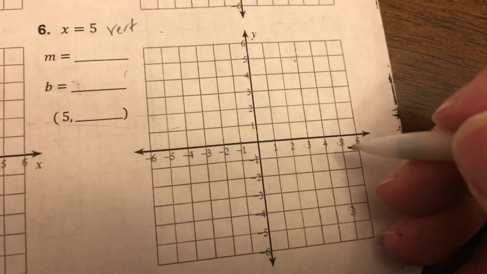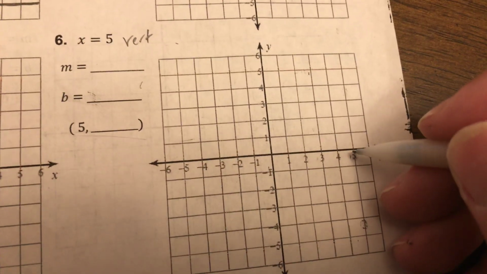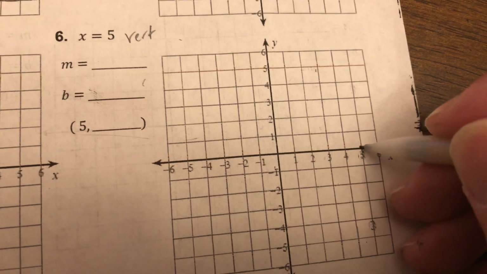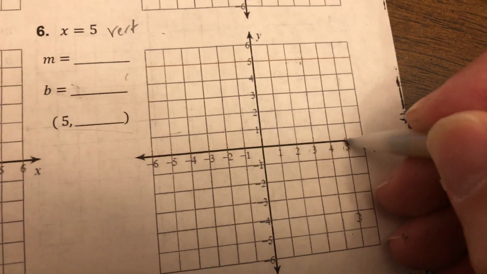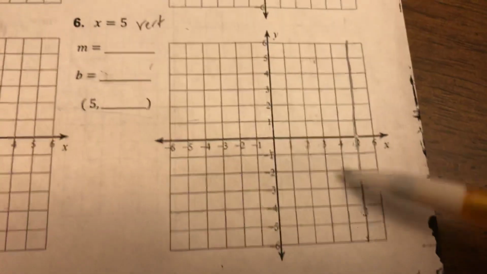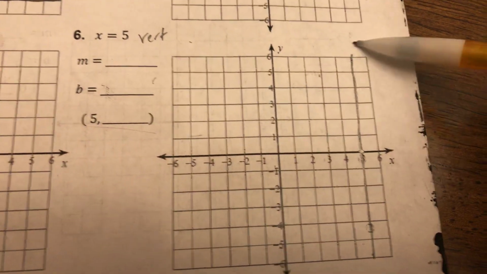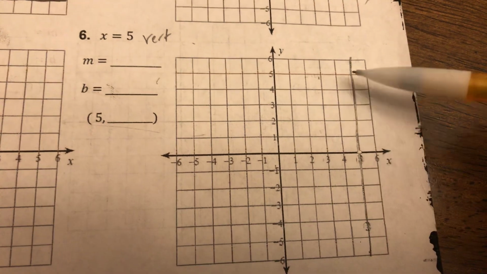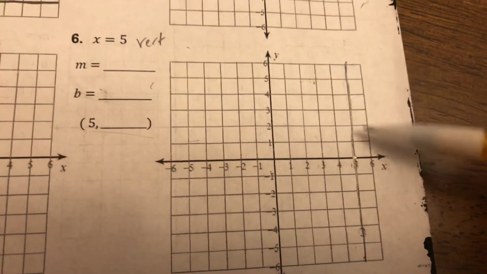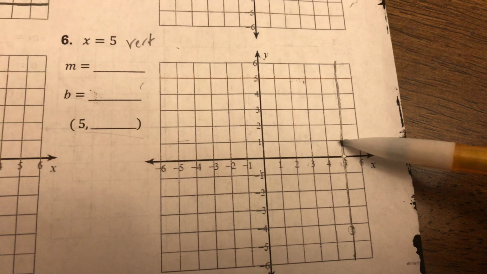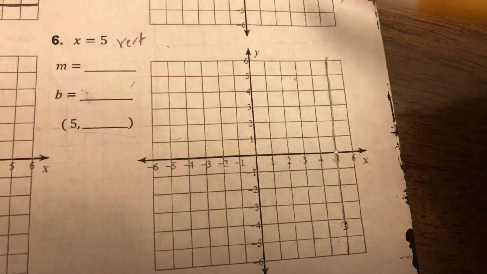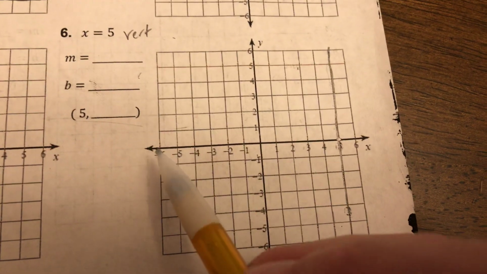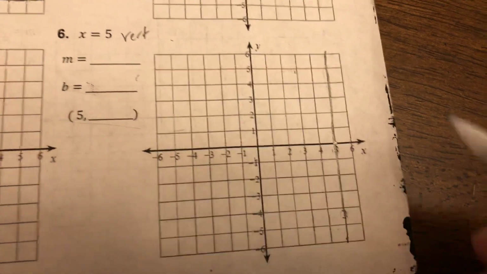So we would go to the point where x equals 5, and we're going to draw a line that is perpendicular. It means it's going to form right angles to the x-axis. So it's going to go right through that line. It's perpendicular, so that means every single point on this line is going to have x equal to 5, like (5, 1), (5, 2), (5, 3), and so on. And we know that you would not be drawing the line this way because that would be the x-axis.